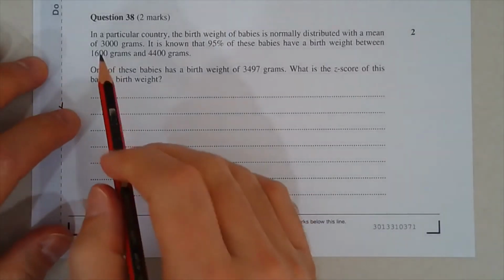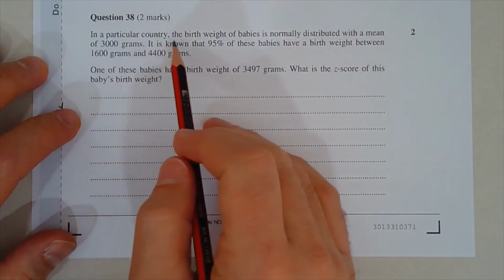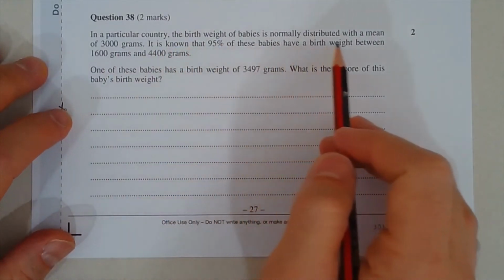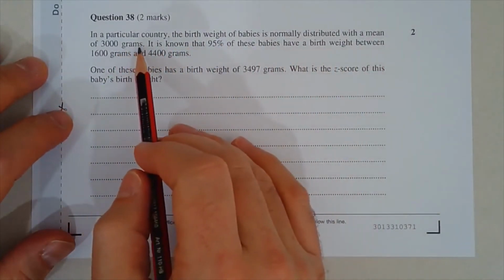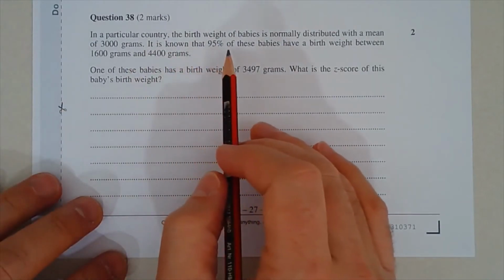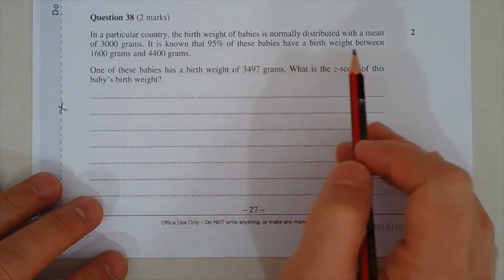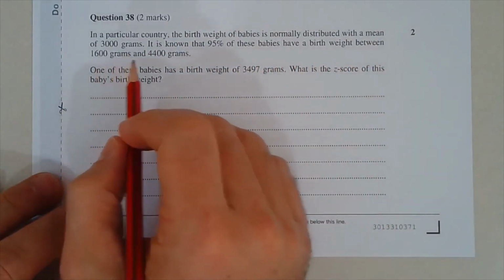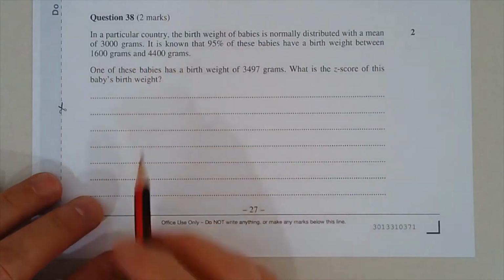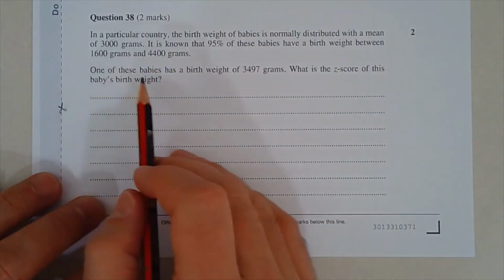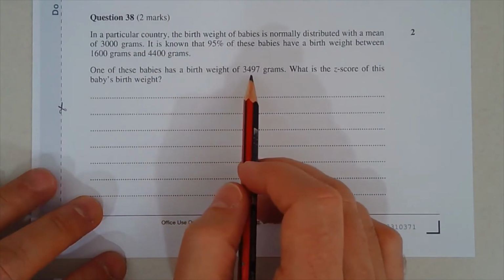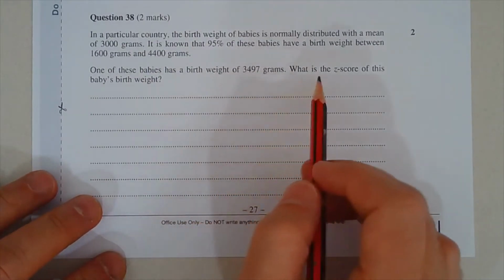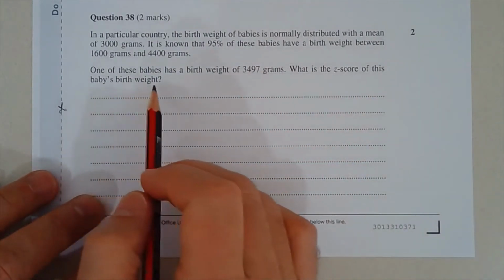Question 38. In a particular country, the birth weight of babies is normally distributed with a mean of 3,000 grams. It is known that 95% of these babies have a birth weight between 1,600 grams and 4,400 grams. One of these babies has a birth weight of 3,497 grams. What is the Z-score of this baby's birth weight?